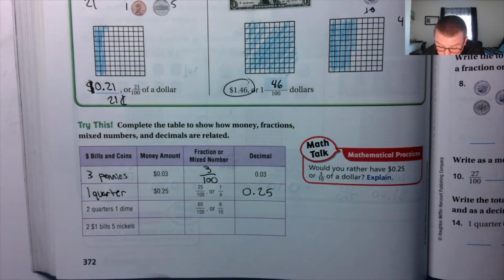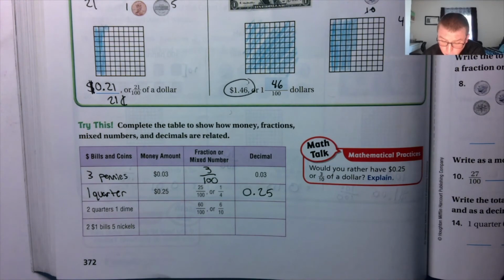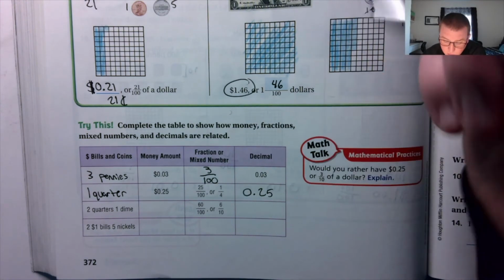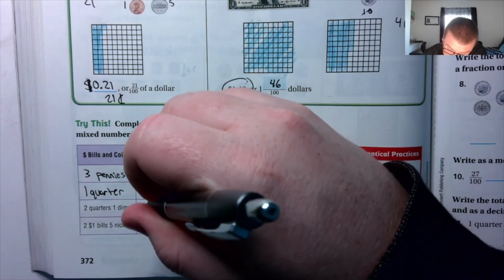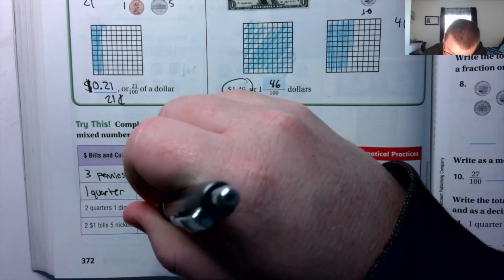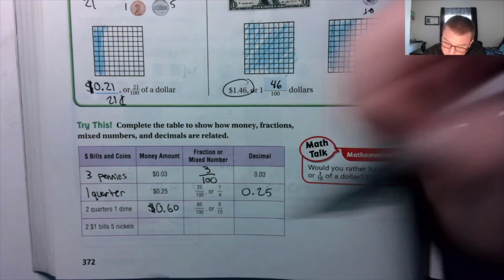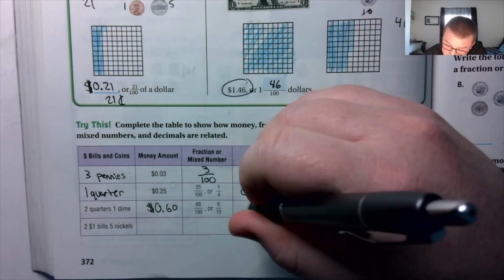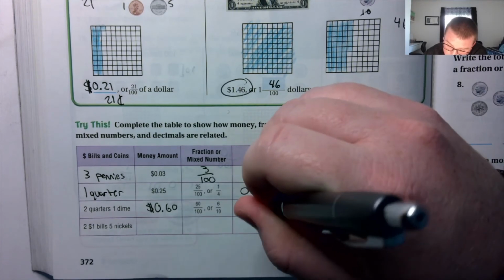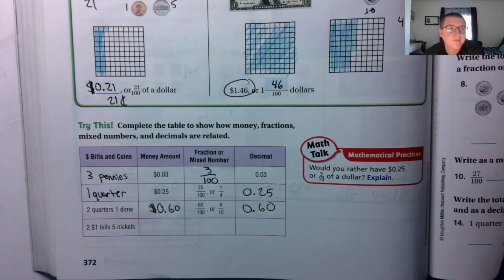Next up, they gave us the bills and coins, and they gave us the fraction or mixed number. So for this one, we have 2 quarters and 1 dime. I know 2 quarters are 50 cents, 1 dime is 10 cents, so we have 60 cents total. So we're going to write it this way, 60 cents, and that fits in here because we have 60 hundredths, which as a decimal would be written the same way without the dollar sign.